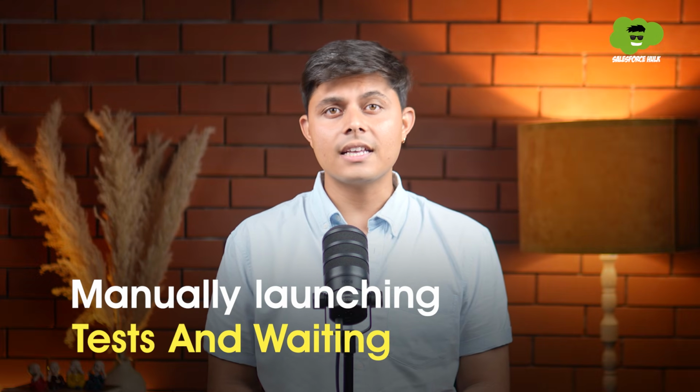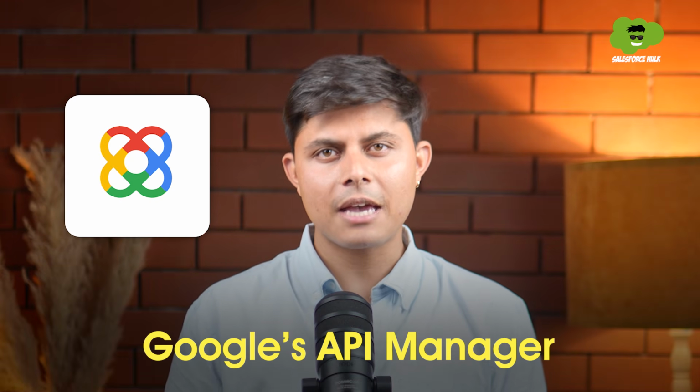Some other tools that I have here for developers are Harness AI and CircleCI Insights. Instead of manually launching tests and waiting, these AI-powered pipelines can trigger test suites, detect failed builds, and even suggest rollback plans. This tackles fragile deployments to make sure pipelines are running automatically without any error. Finally, for API development, I would suggest platforms like Apigee, Google's API manager, to help generate API specs and test flows. It solves the issue of handcrafting API calls and documentation.